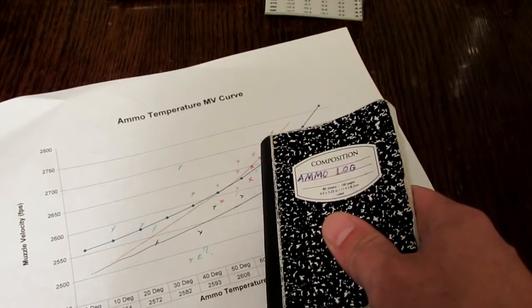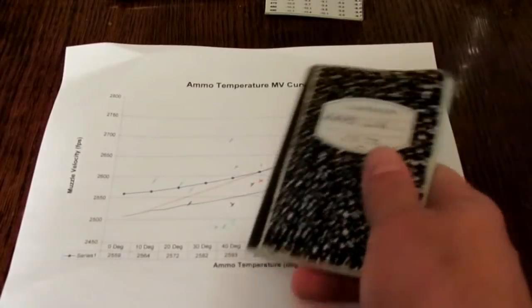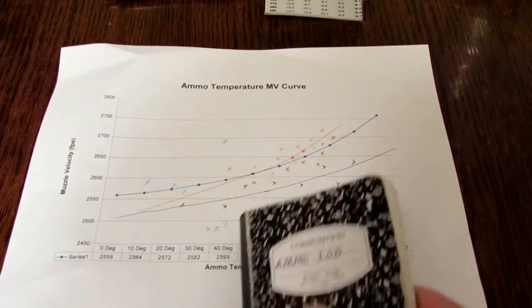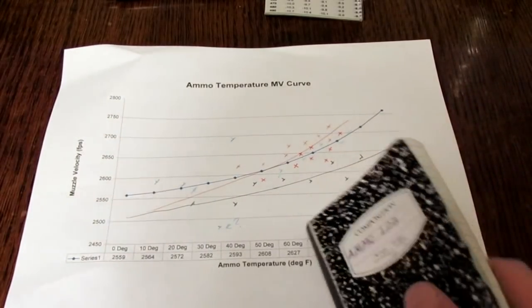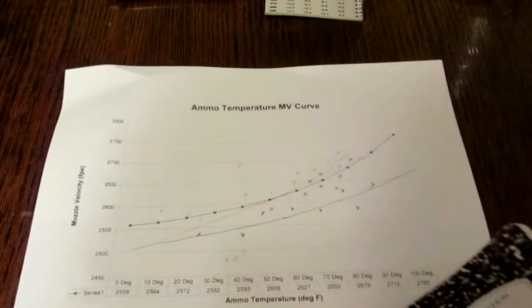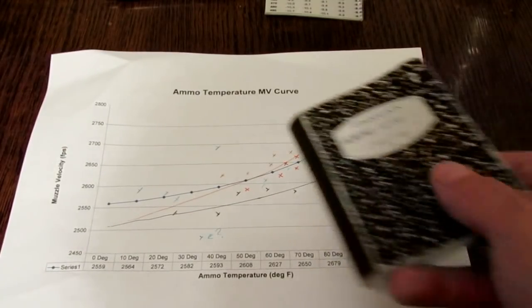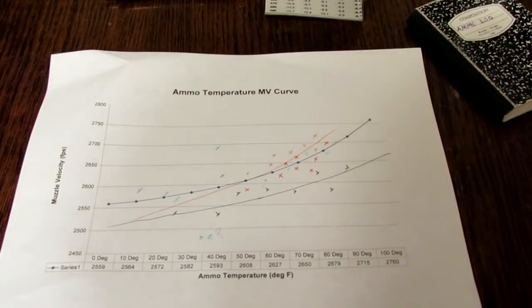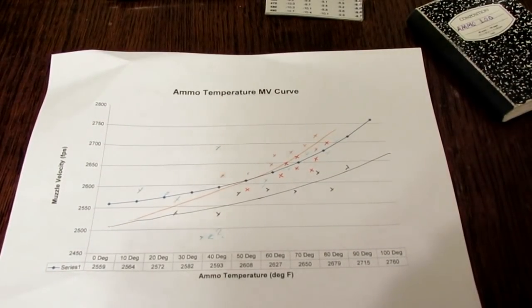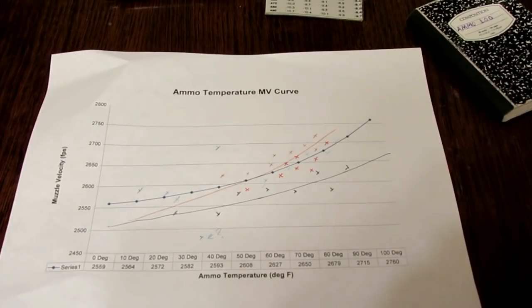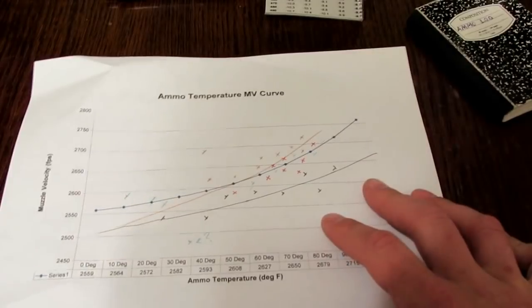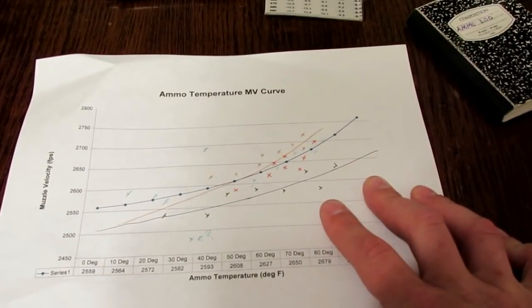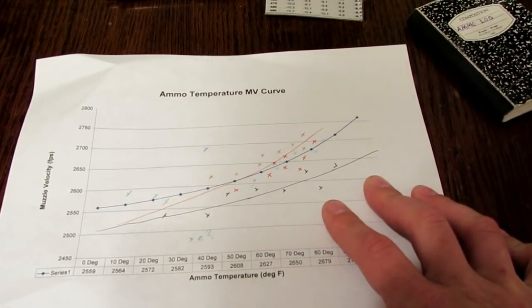Start logging your muzzle velocities in your ammo log, keeping track of all your conditions and writing everything down, so that by the time I get back, we'll have this data ready to go and we will get into external ballistics. As we tackle each individual topic in external ballistics, we'll go through drop, Coriolis, and spin, and I'll show you how to incorporate those into ballistics tables. Then we'll be ready to start actually doing some shooting.